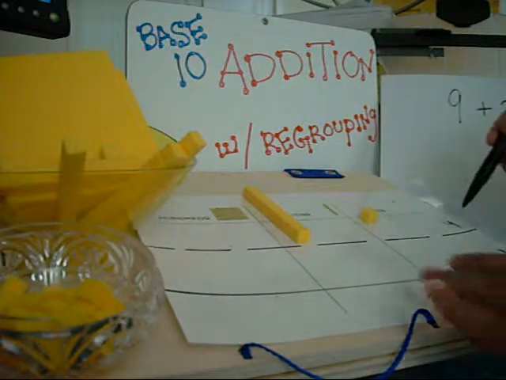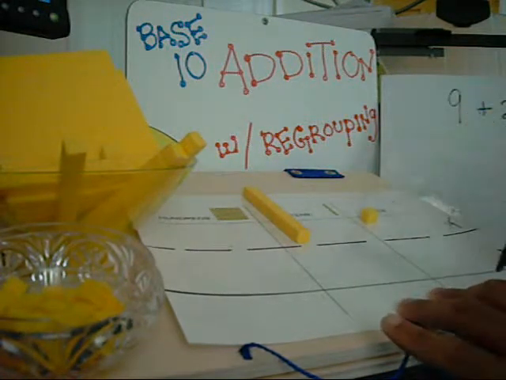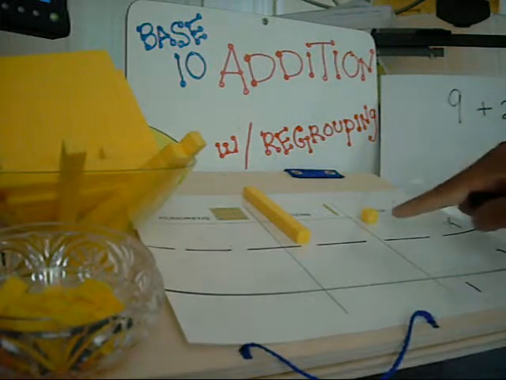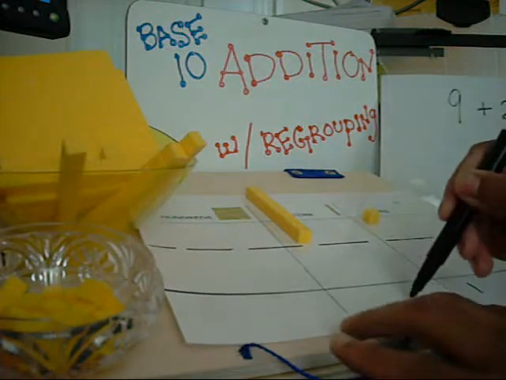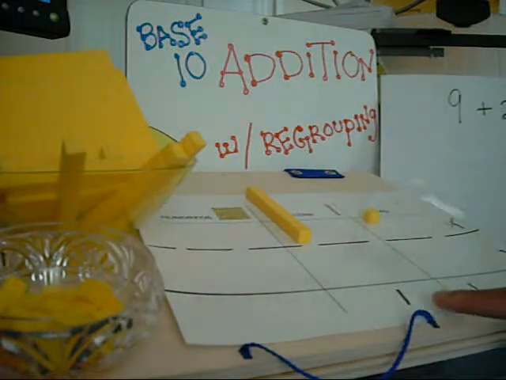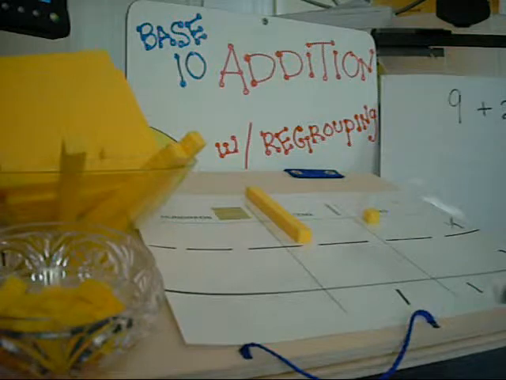So how many units do we have? We have one unit in the ones column, and we have one rod in the rods column. So 9 plus 2 gives us one rod and one unit, or the number 11.